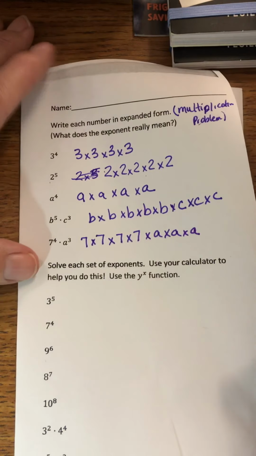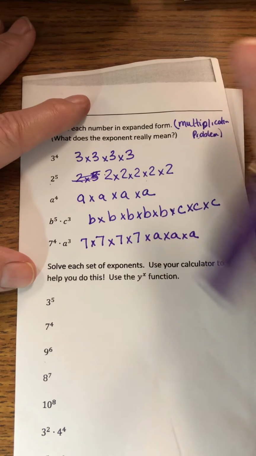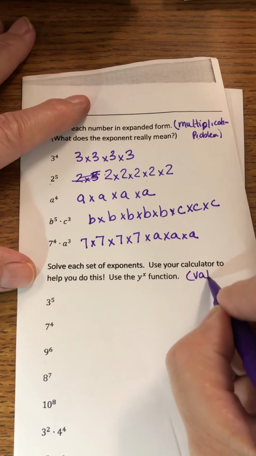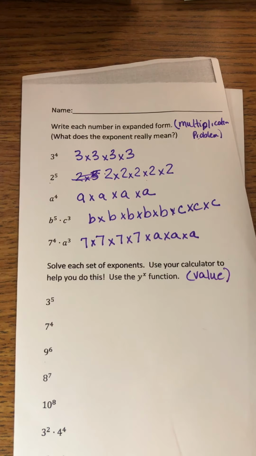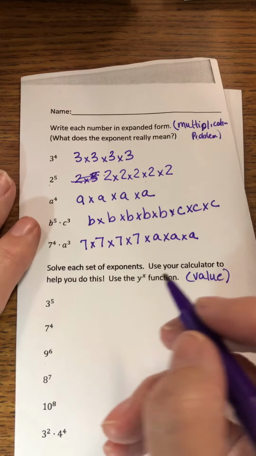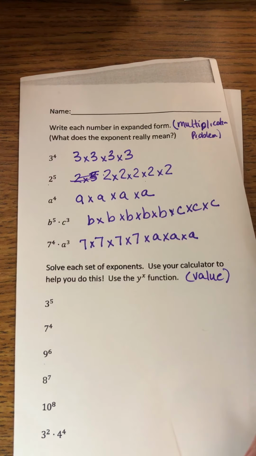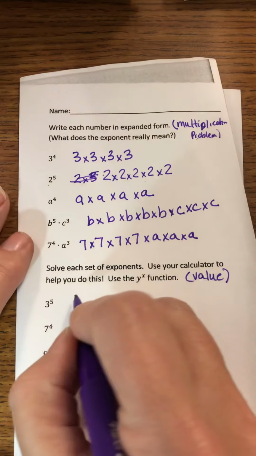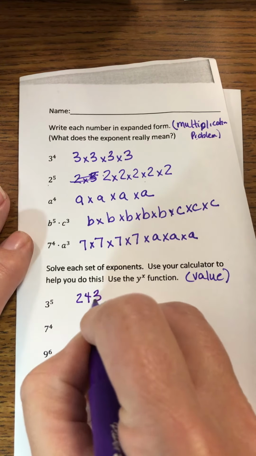Now for this next section, it wants you to solve for each set. Basically what you're doing is you're finding the value of the number. And we're going to need our Desmos calculator, but unfortunately I do not have a Desmos calculator with me right now because it's on my phone and I'm using my phone to record this video. But 3 to the 5th power simply means you're going to do 3, and then the AB on Desmos and 5. So that value is going to be 243.